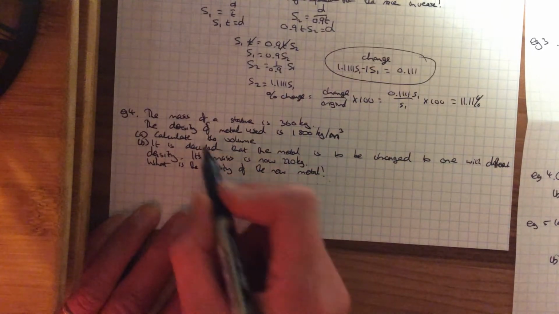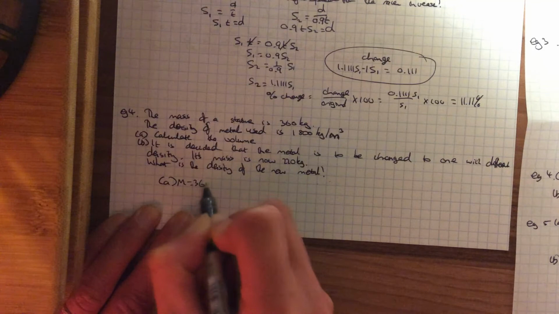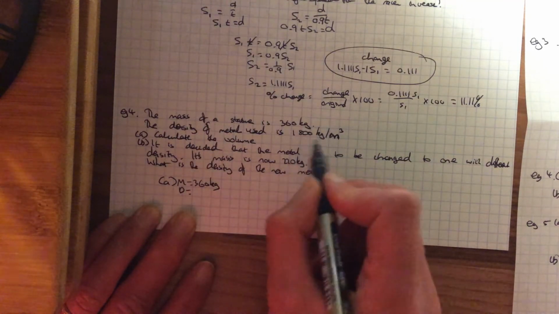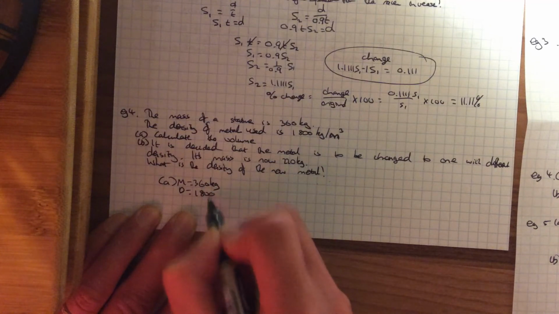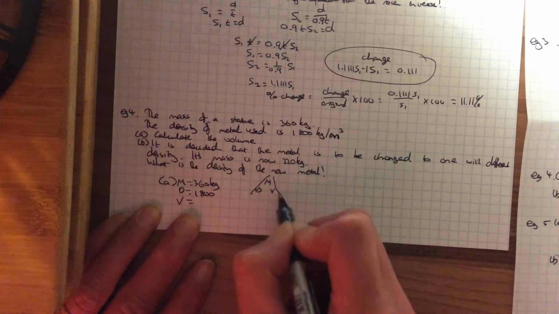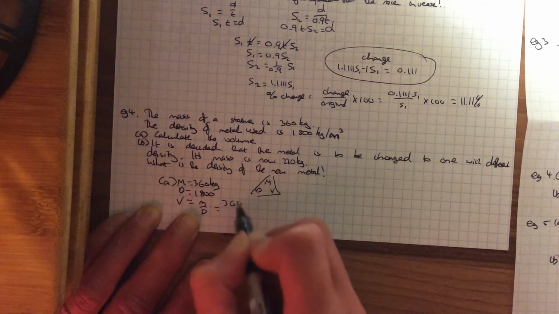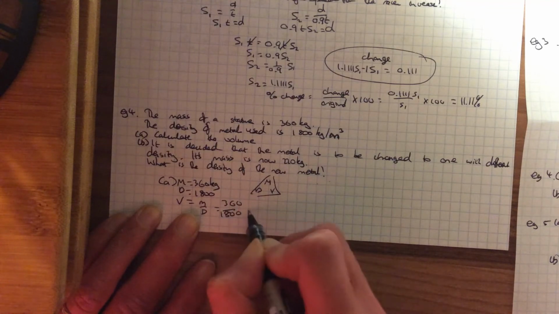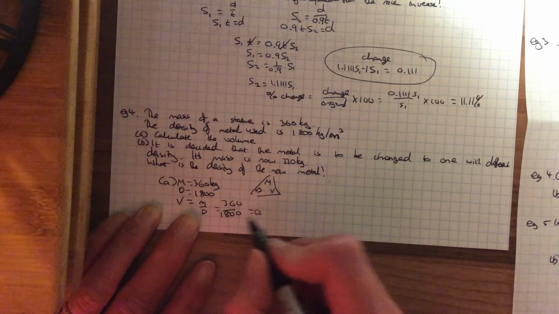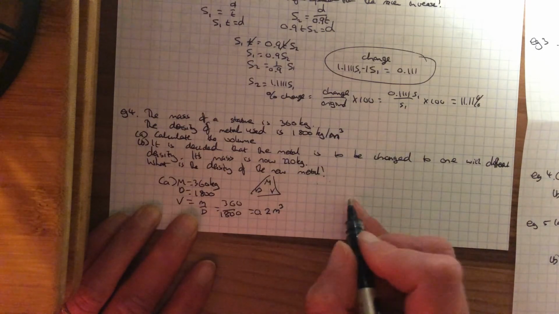The next one down here, the mass of a statue is 360. The density, and again I'm just checking my units match, and they do. The density is 1800. Calculate the volume. So mass, density, volume. Volume is mass over density. So it's 360 over 1800, which is 0.2. And the units are metre cubed.